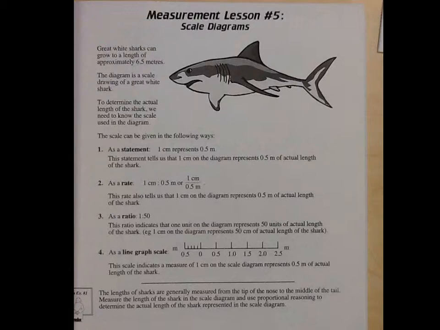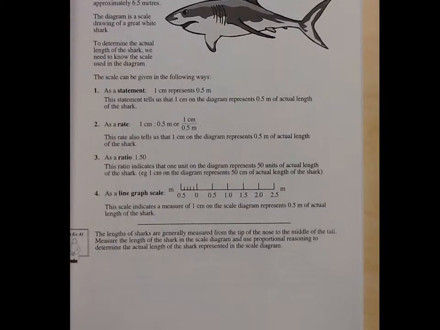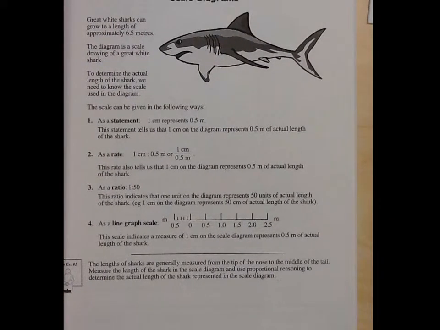A scale can be given in the following ways, as a statement. So 1 centimeter represents 0.5 meters. The statement tells us that 1 centimeter on the diagram represents 0.5 meters of actual length of the shark. As a rate, 1 centimeter to 0.5 meters, or 1 centimeter over 0.5 meters. This rate also tells us that 1 centimeter on the diagram represents 0.5 meters of actual length of the shark.